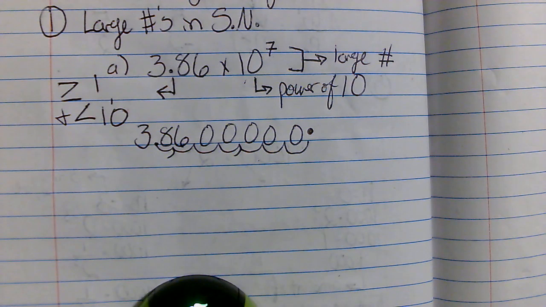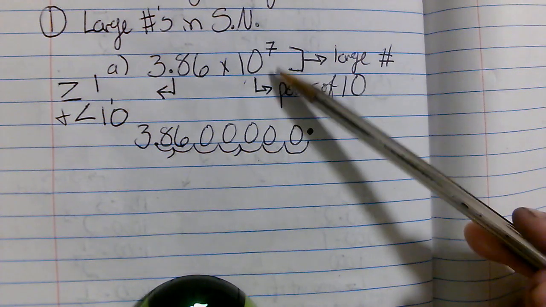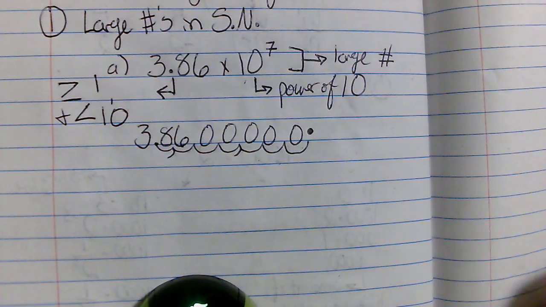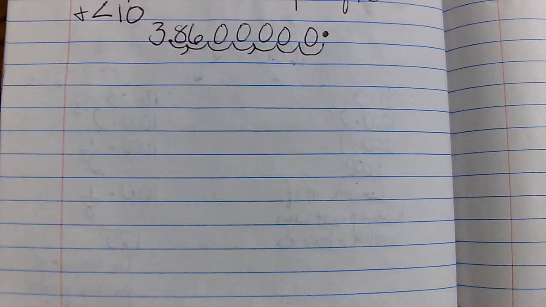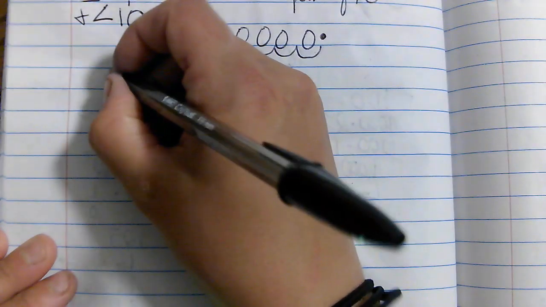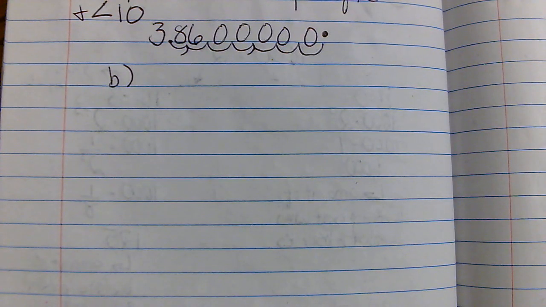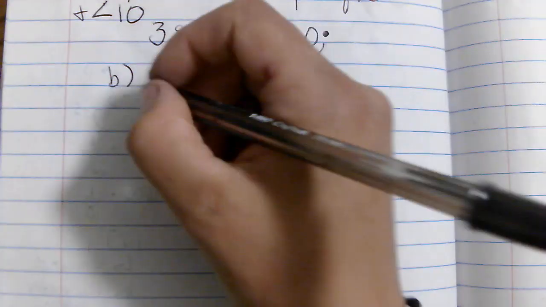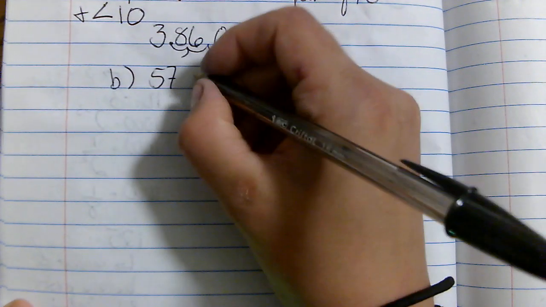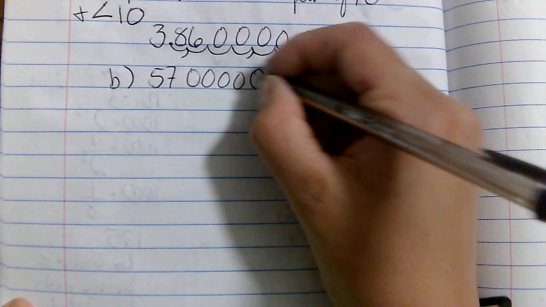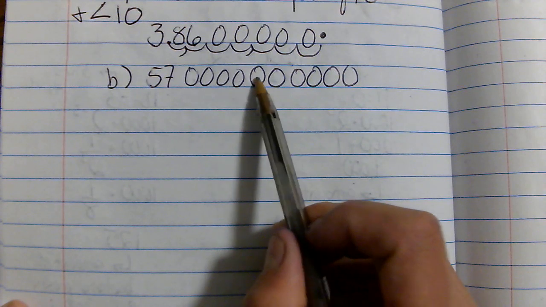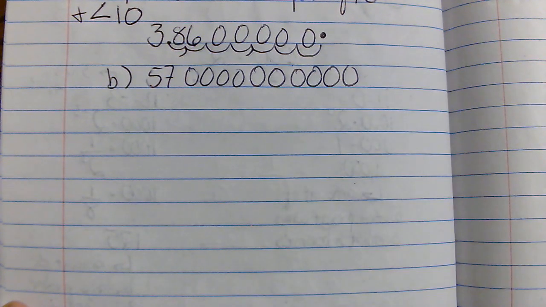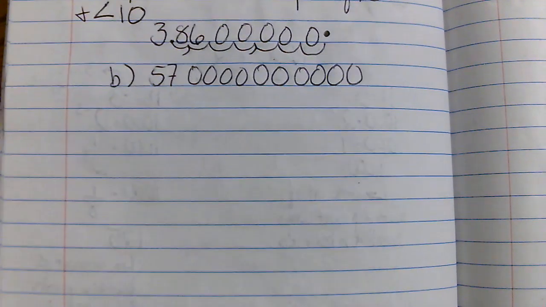Okay, so that is how a large number would look and how you would go from scientific notation to standard form. Now what I'm going to do is show you, let me just adjust a little bit. What if I started with something that was in standard form, but I wanted to write it in scientific notation? Let's say I had, I'm just writing out a bunch of zeros here. How many zeros I got? 1, 2, 3, 4, 5, 6, 7, 8, 9, 10. Alright, so I've got 57 followed by 10 zeros.